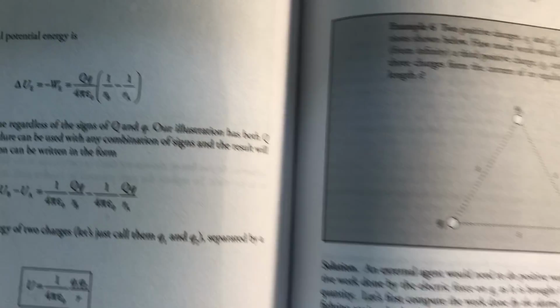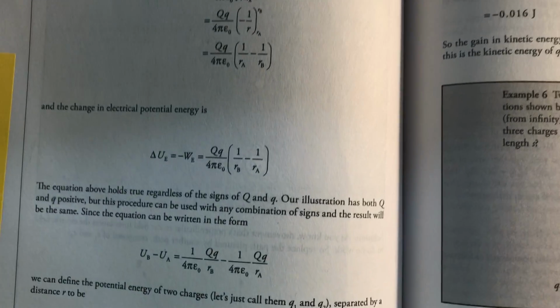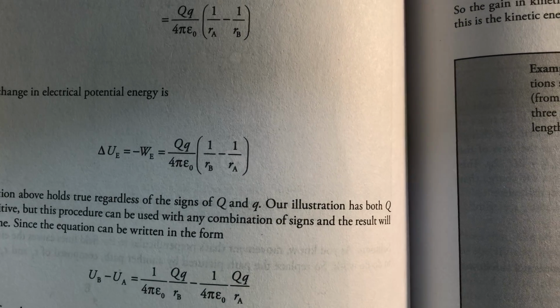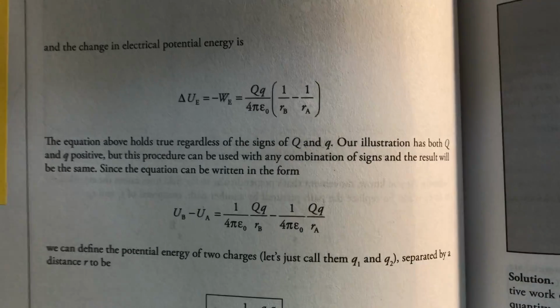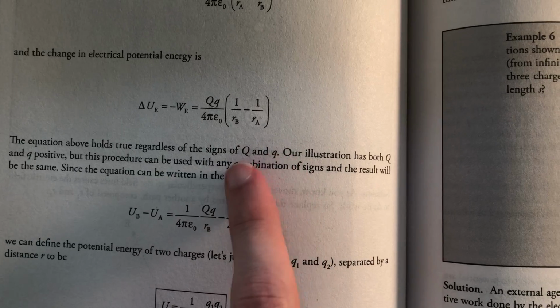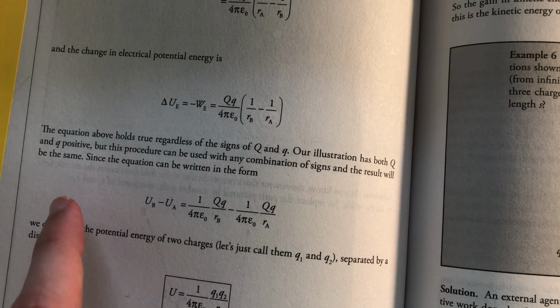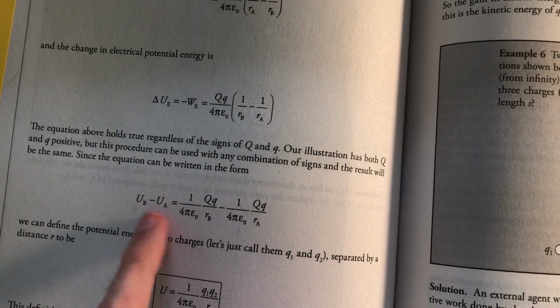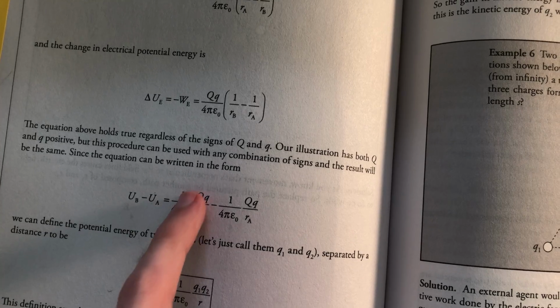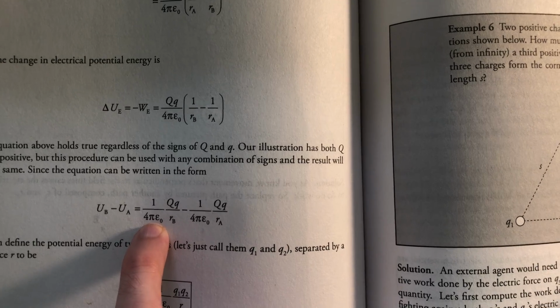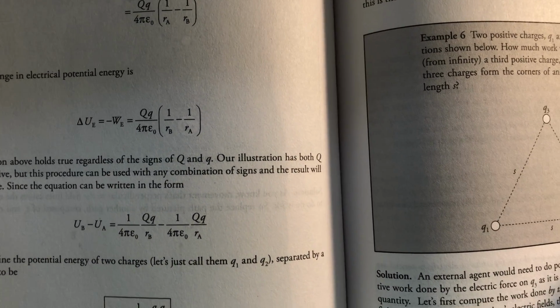And where they get this, if we go back here, when they were first looking at electric potential energy, this is earlier in the chapter. They're looking at changes in electric potential energy equal to the work done. So if you have 2 charges, big Q and little q, you can define the change in potential energy by going from one point to another by this equation. So 1 over 4 pi times epsilon naught. Epsilon naught is the permittivity of free space. It's a constant that is used for a variety of things.